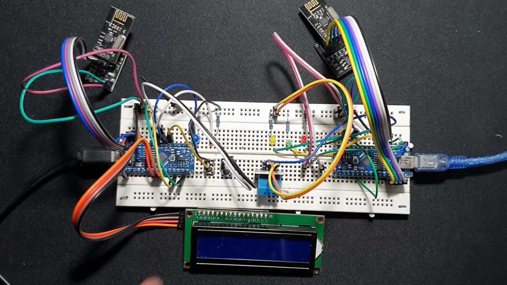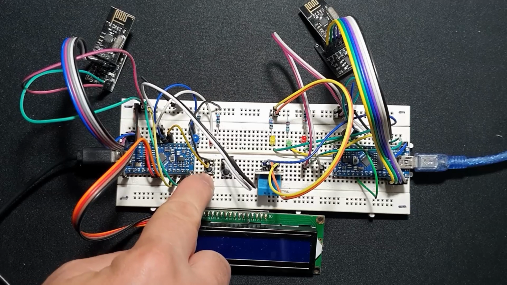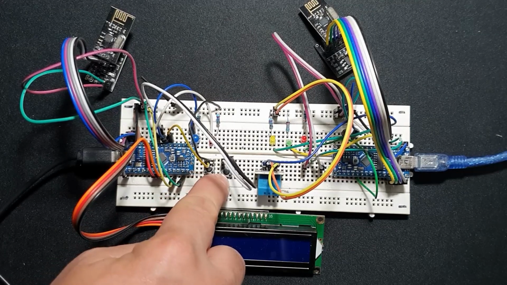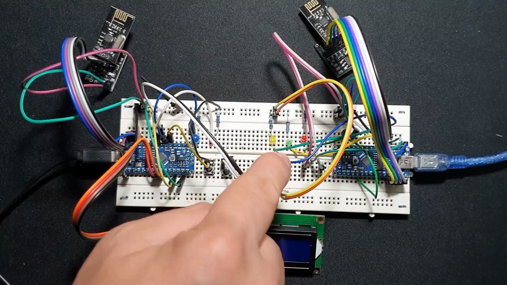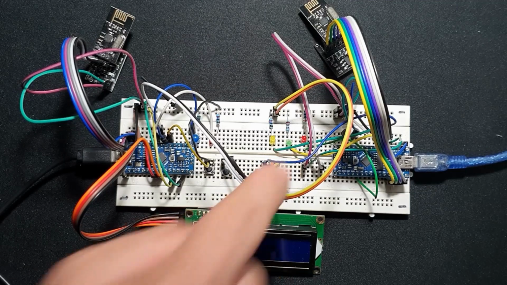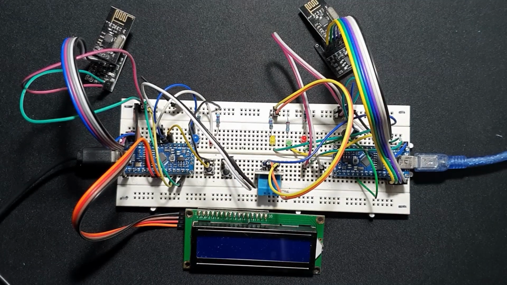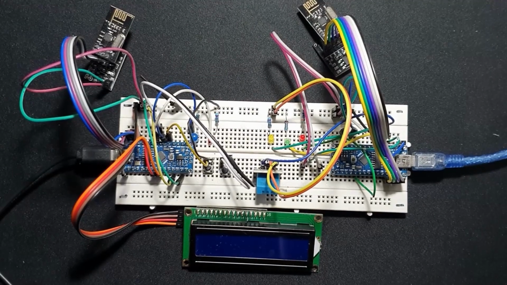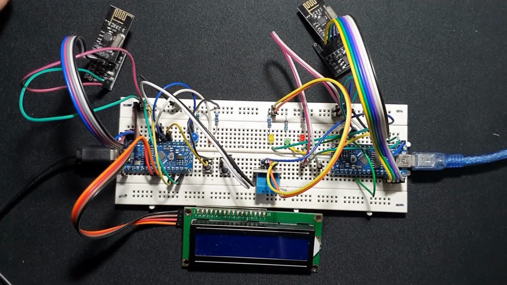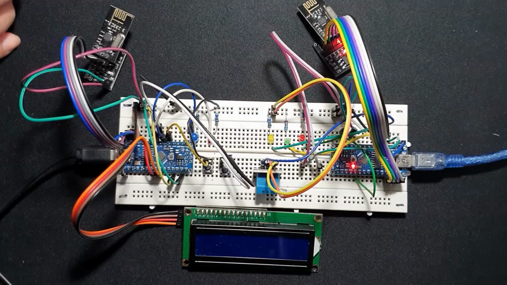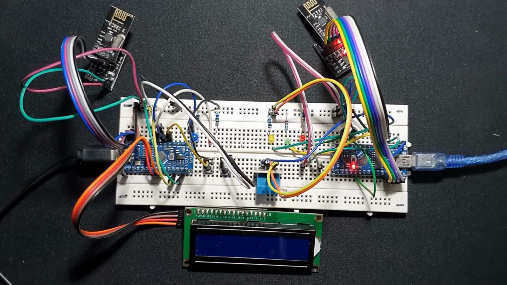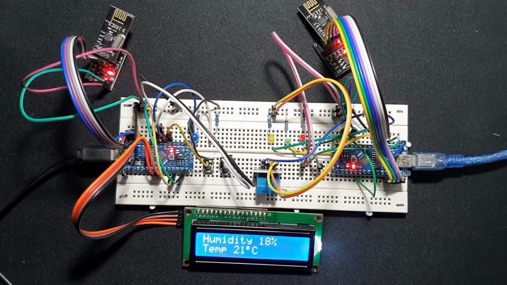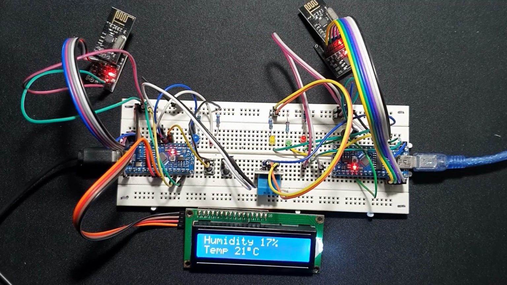At the same time, I have two buttons, one momentary button and one latching button that will turn on the LEDs on the transmitter side. To demonstrate, as you can see, we are now at 21 degrees centigrade and at 17% humidity.